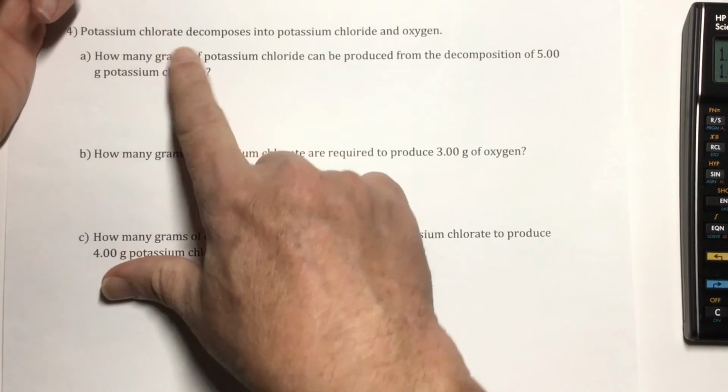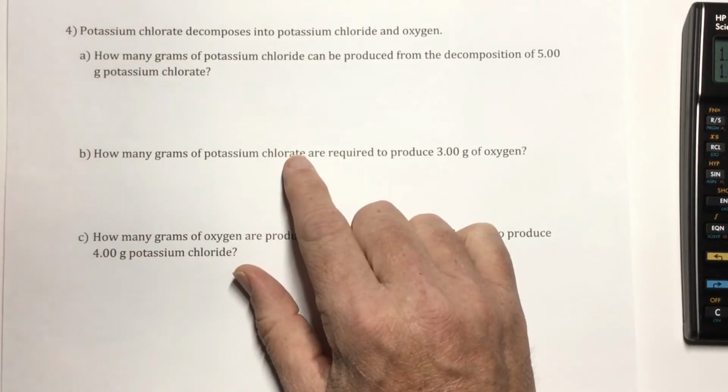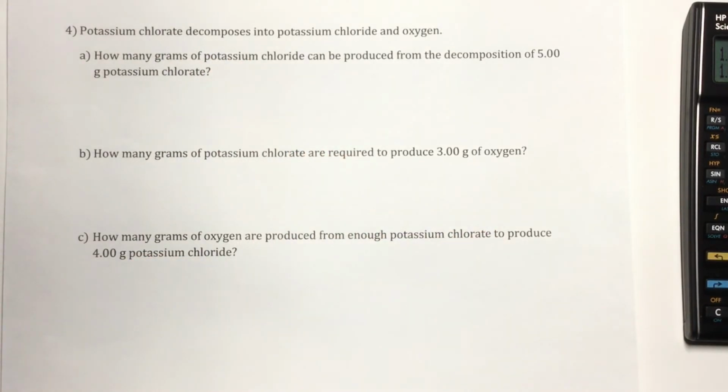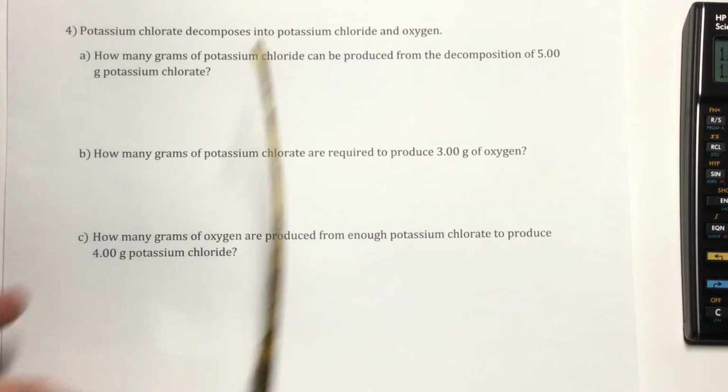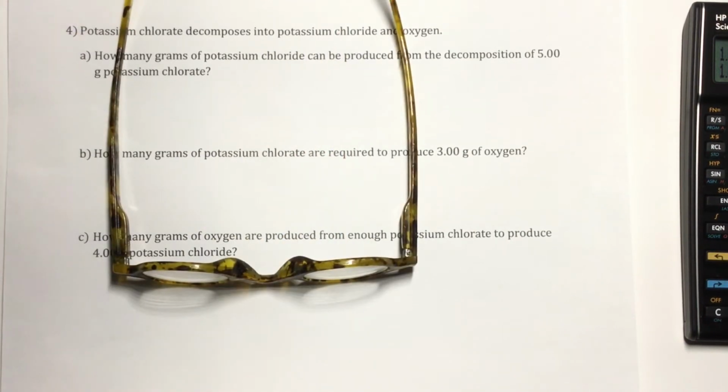So potassium chlorate decomposes. Potassium chlorate. What the heck is potassium chlorate? Chlorate is ClO4, but what is its charge? I don't trust my memory on that one. I'm looking it up.